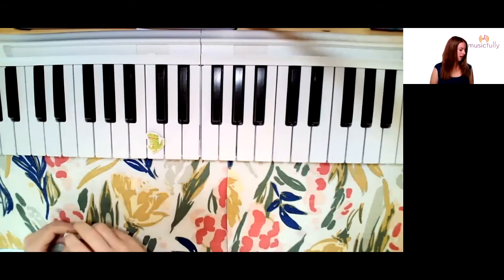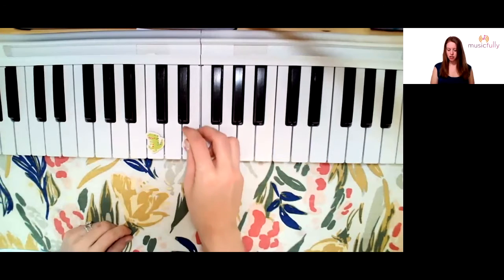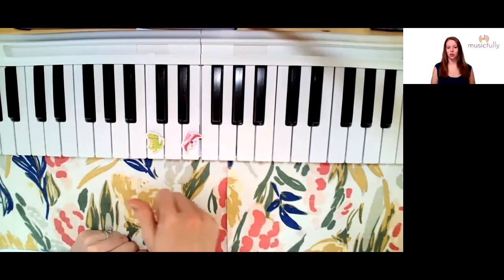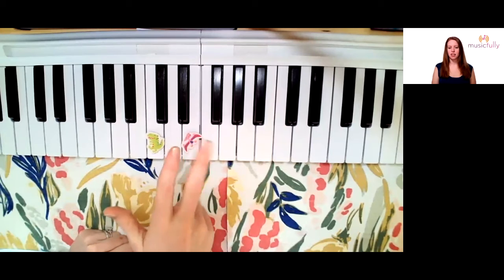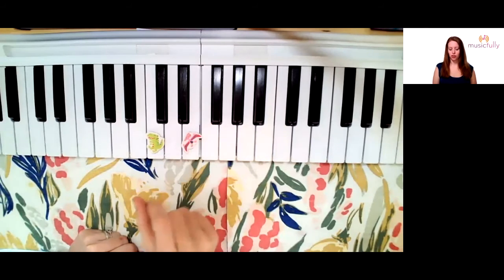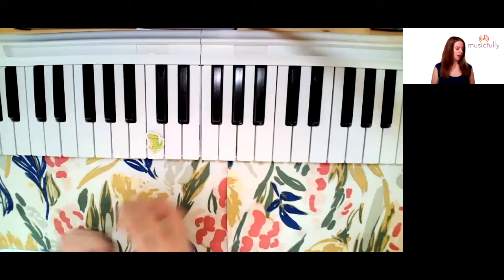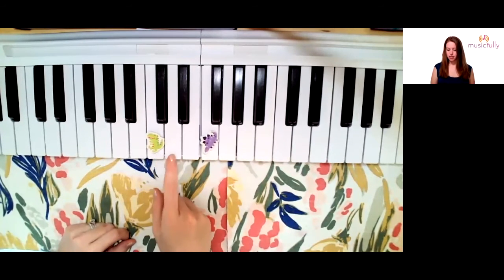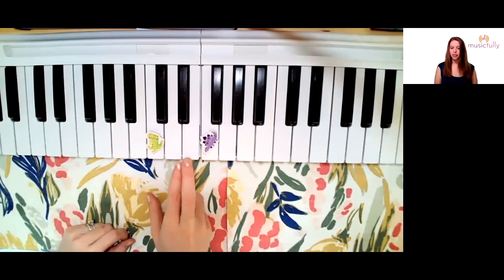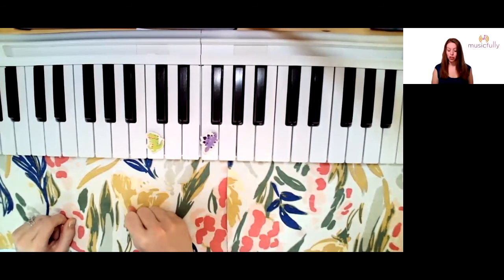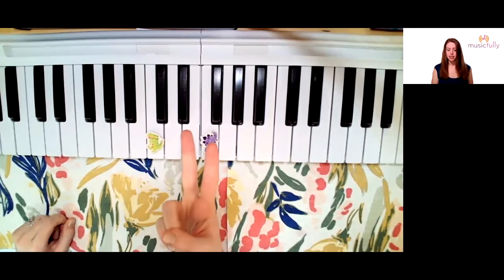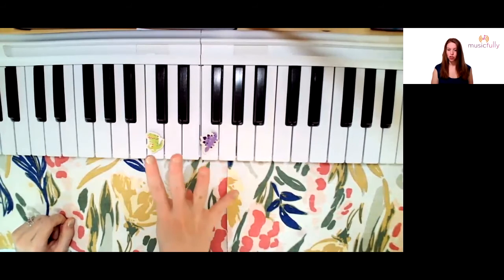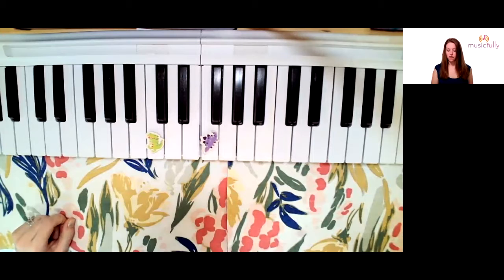All right. Now say instead I want to go C to E. This time I'm going to go C, D, E. That's the interval of a third. C, D, E. 1, 2, 3, third. And so on it goes. F. So we go C, D, E, F. Now for that one, think of this as having two keys in between. So you go C, D, E, F. That is the interval of a fourth.